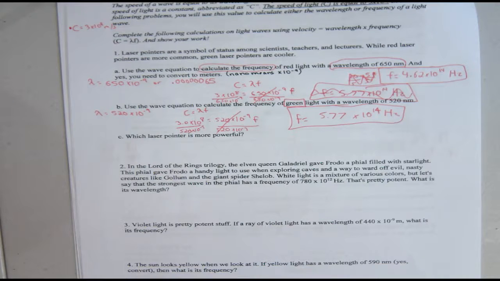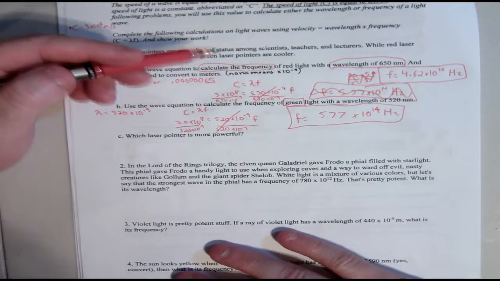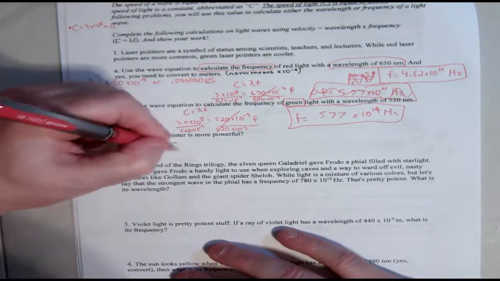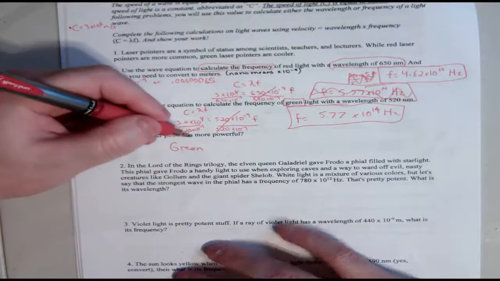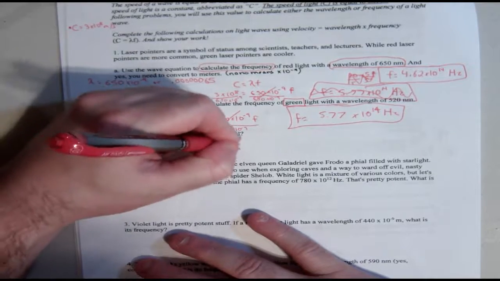Now the question is, which laser pointer is more powerful? Well, remember, what did we say? Higher frequency, more power. So that one's pretty easy. That is green, because the green one had a higher frequency, right? So there you go.